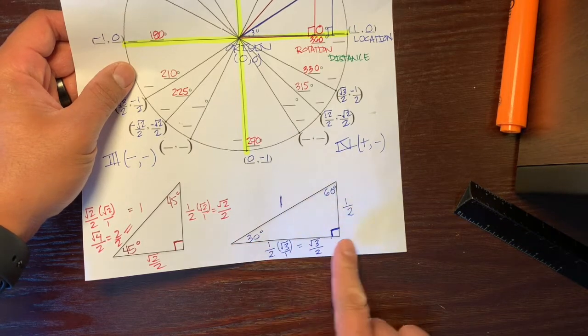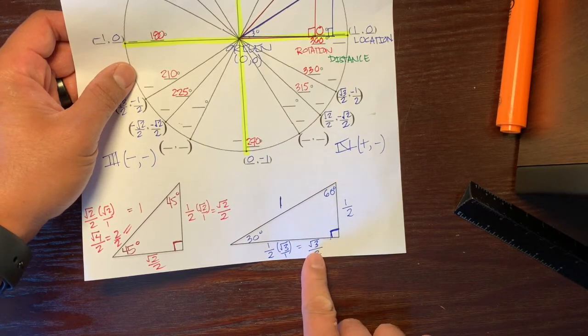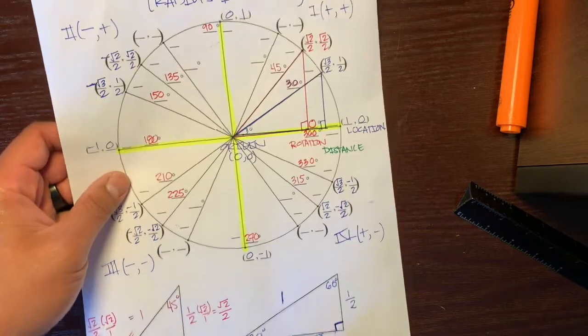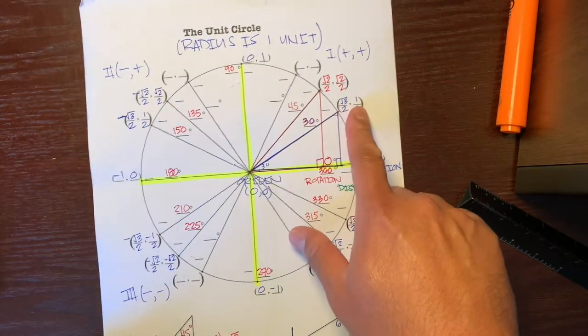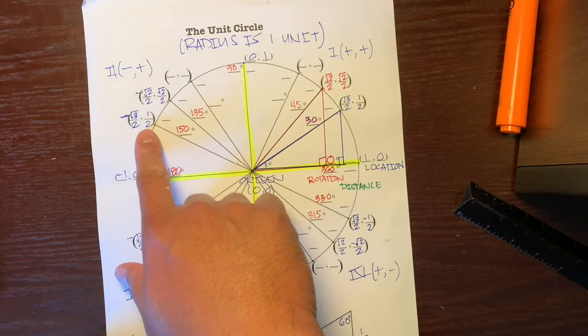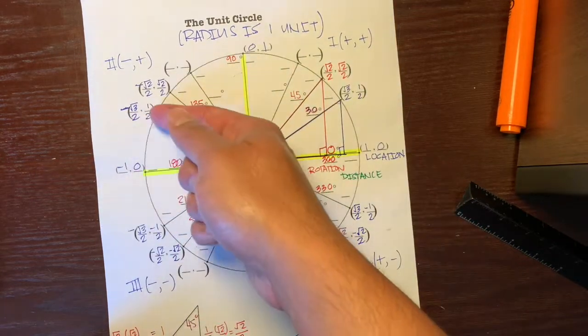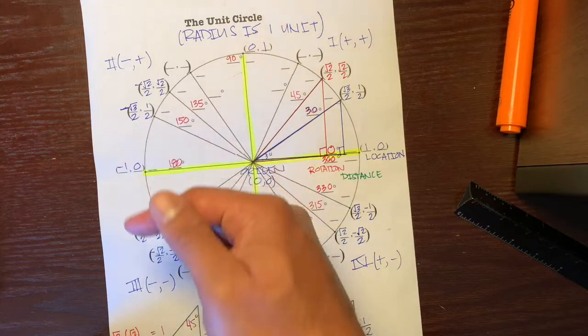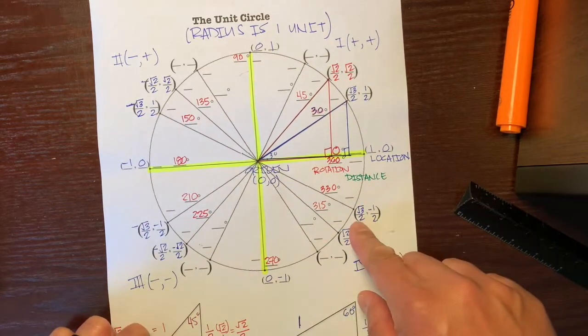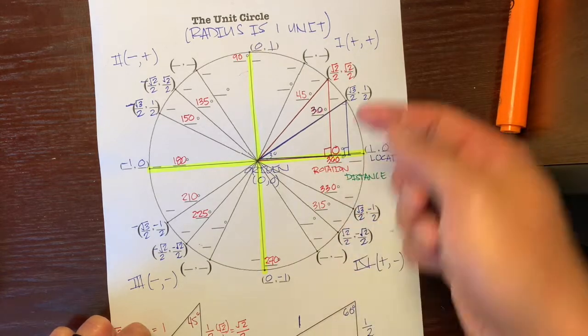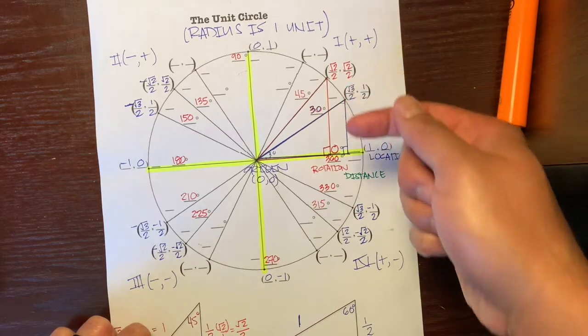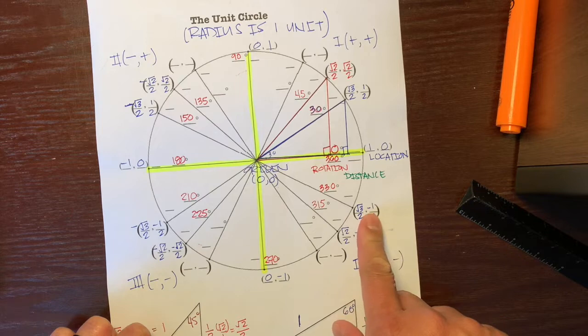The horizontal or the x is radical 3 over 2. So that's how we got that. And we use this as a reference to get this coordinate. If we reflected over the x-axis, we get this coordinate. And then we could either reflect over the y-axis to get this coordinate, or reflect this coordinate over the x-axis to get that.